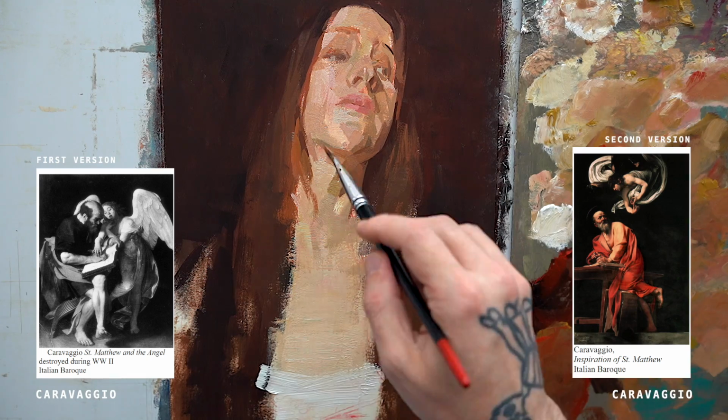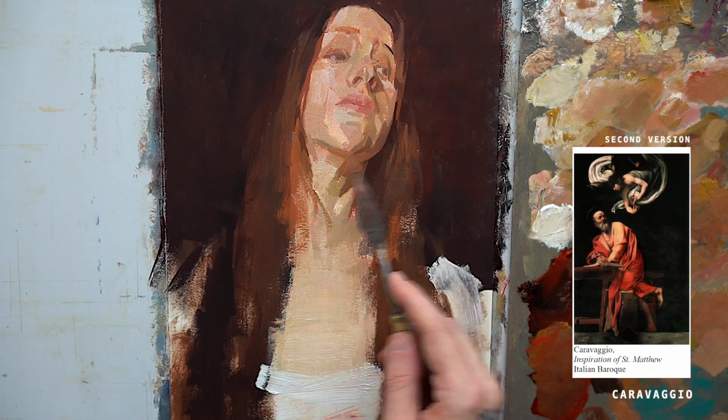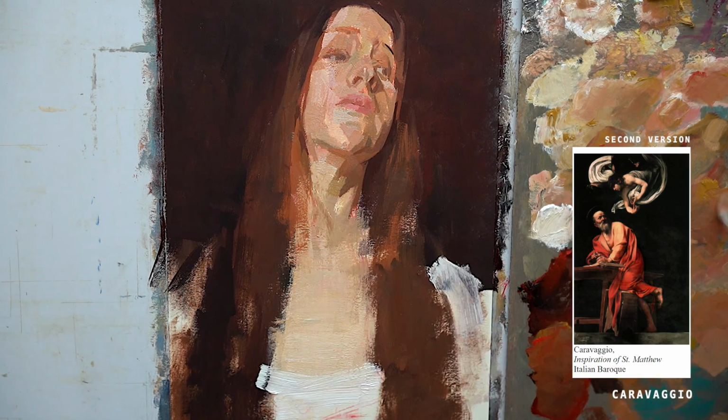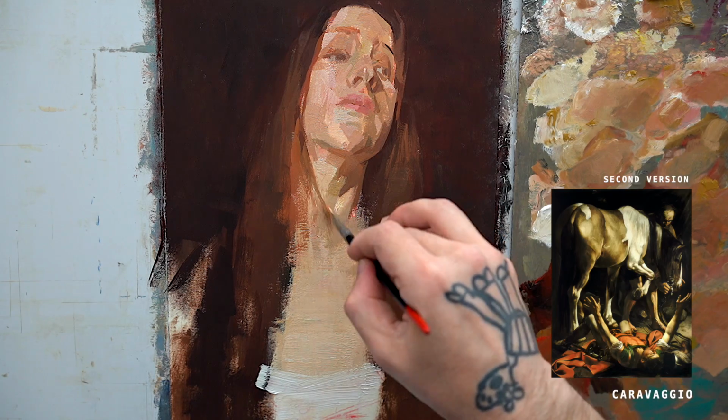So Caravaggio ends up doing the version of the painting that we all know now. But this wasn't something that was abnormal. Caravaggio, for example, and I spoke about this with the conversion of St.